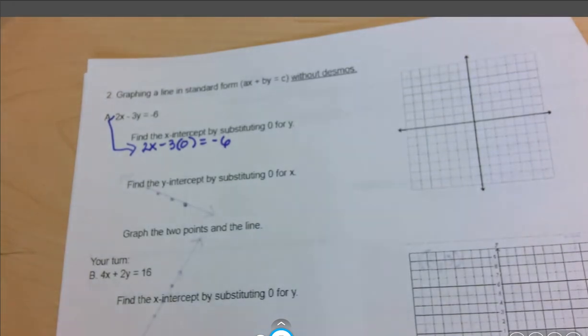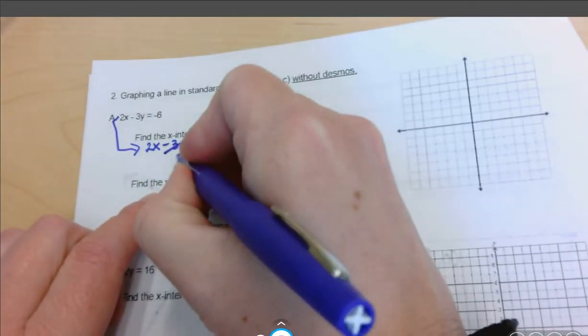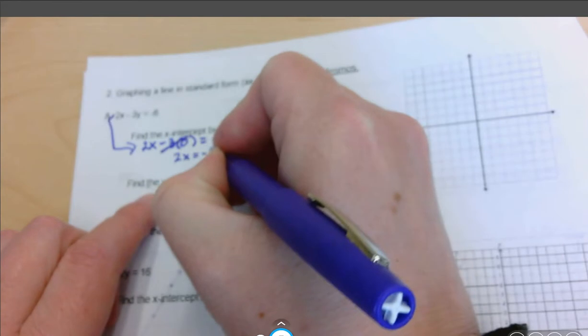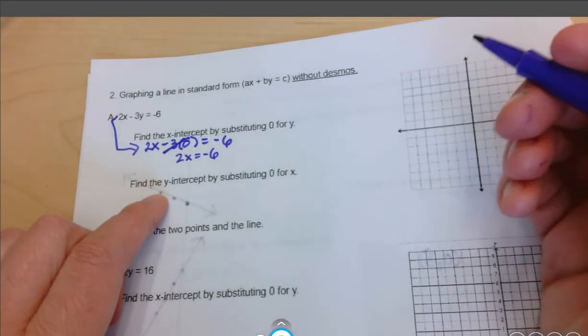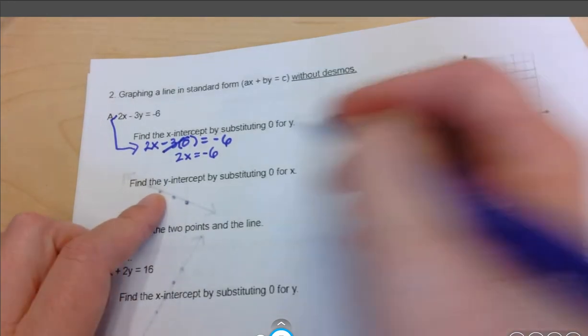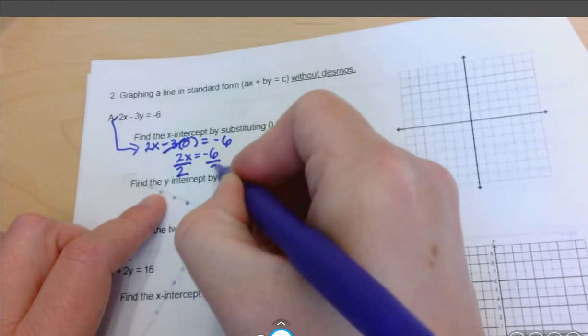Okay, how much is 3 times 0? Anything times 0 is 0, good, good. So now I have 2x equals negative 6, and I can solve for x by dividing by what? What should I divide by? 2, yeah. I'm dividing by 2 because I want to get the x alone, and right now it's times 2.